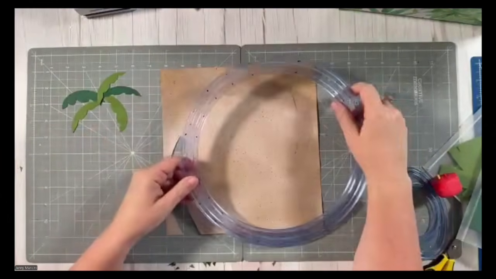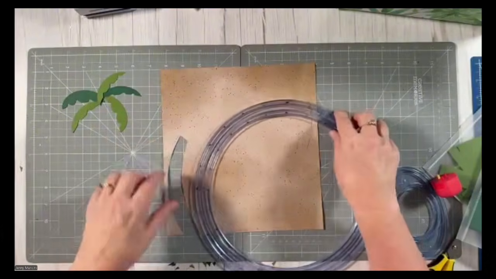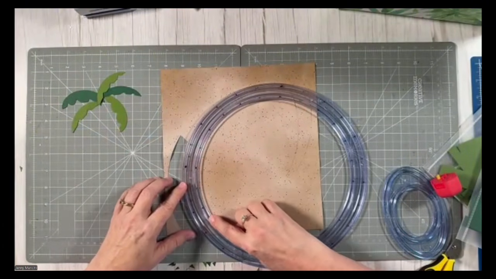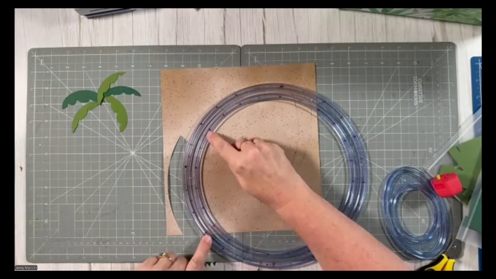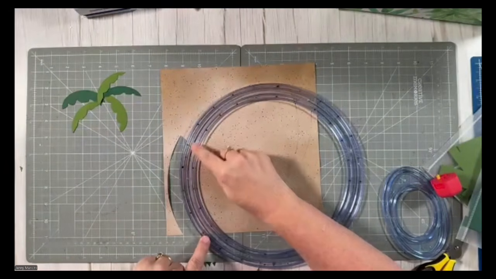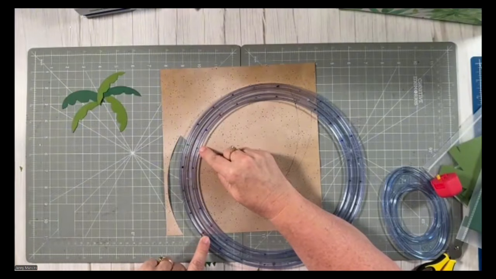So if you're looking at this circle, I'm going to draw my arc about 5 of these notches. I'm going from my red notch up to my second green notch.